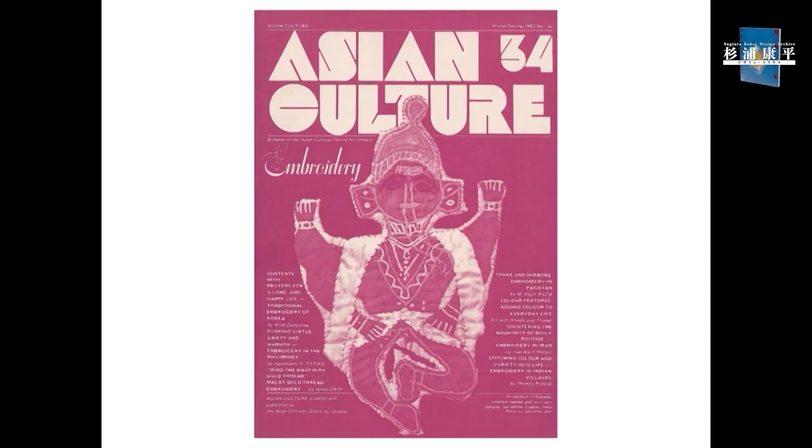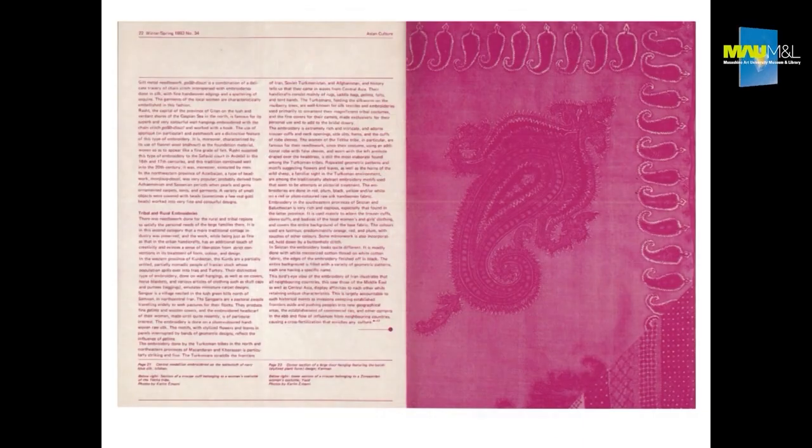Let's take a look at Asian Culture, a publication from the Asia Pacific Cultural Centre for UNESCO that provided in-depth information about Asia in general. The special feature of this issue is embroidery. It is the embroidery that uses thread to draw pictures and patterns on cloth. This issue 34 was published in 1983.